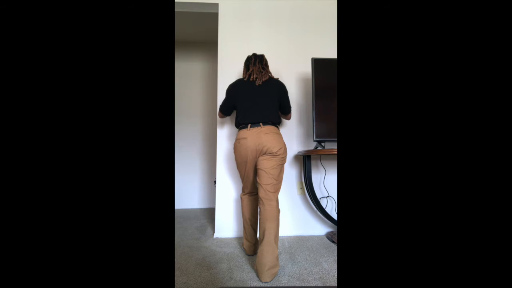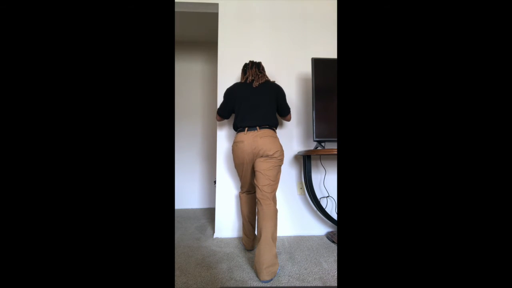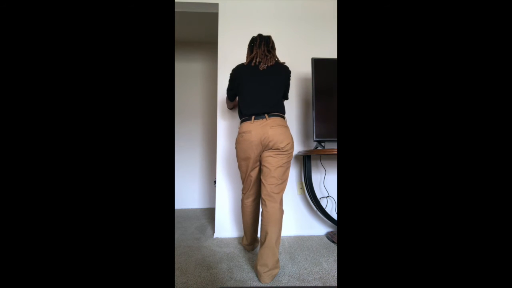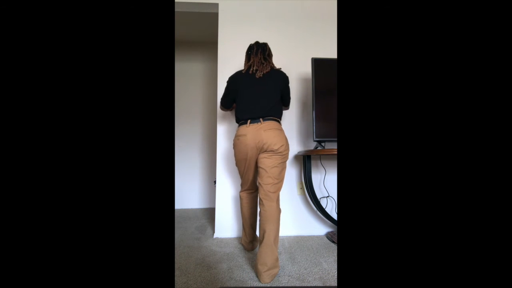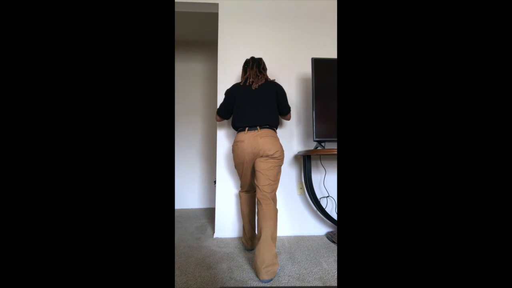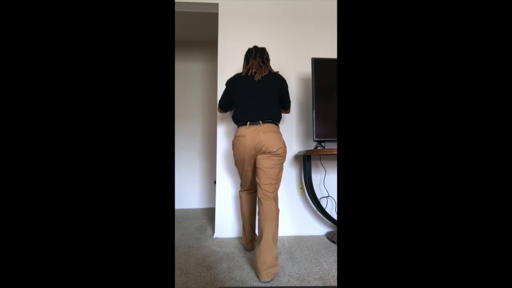So you want to keep your heel down as much as possible. And you're going to bend that front knee, moving closer to the wall until you feel a stretch in your calf muscles. And you're going to hold this for 30 seconds. Okay? You're going to relax, come out of it, and then you're going to go back into that stretch. Again, keeping that back leg as straight as possible, holding for 30 seconds, and then you're going to release.